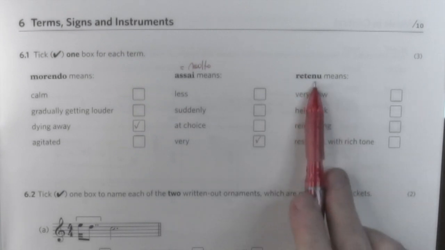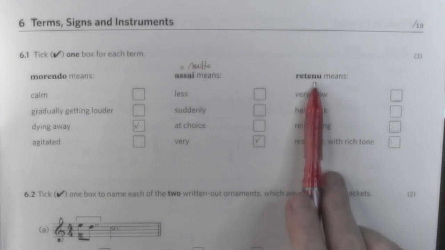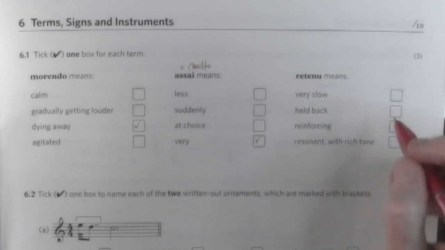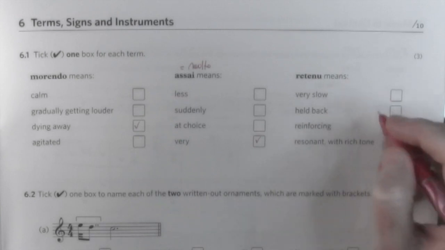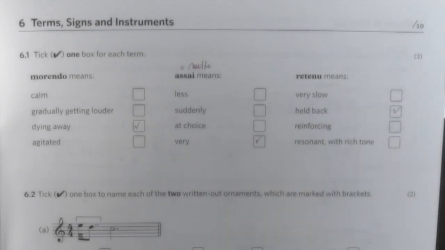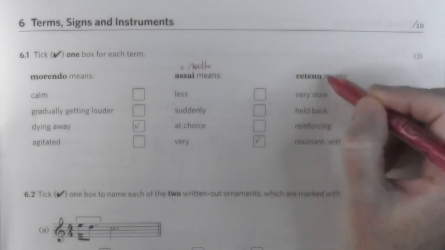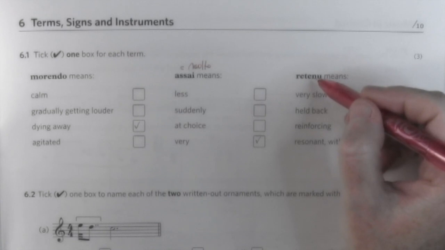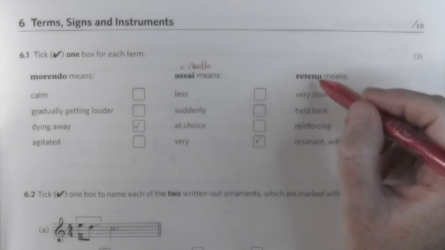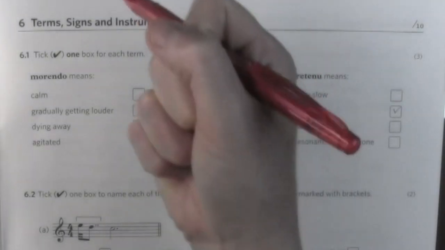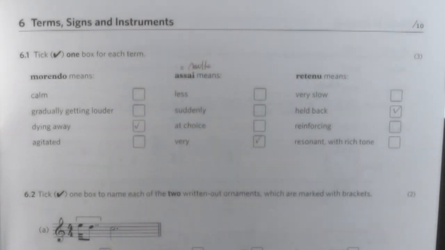And retenu is the French word for retained, so held back, retained. Think also about the similarities of the words. For example, if it's moderato, moderate, retenu is retained. Okay, retained. This might help.